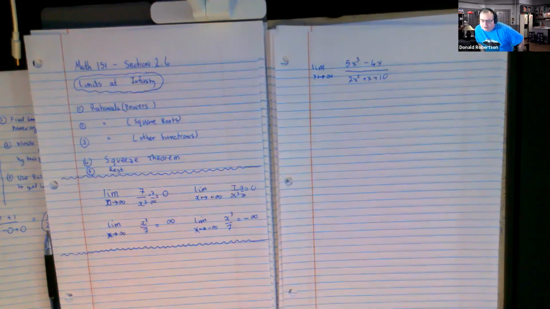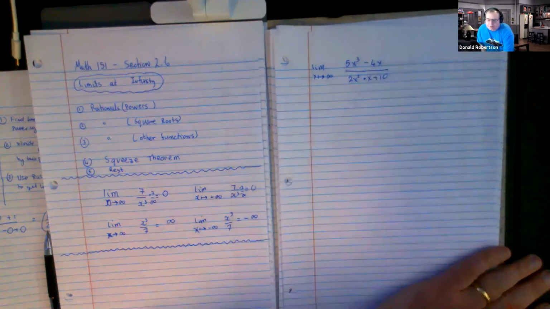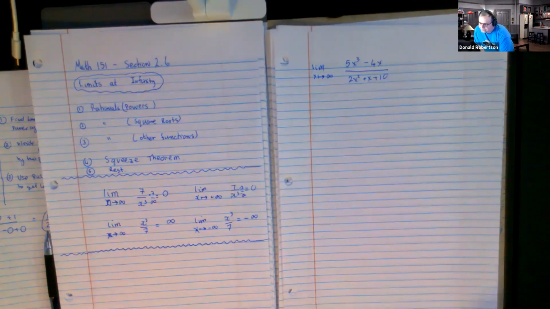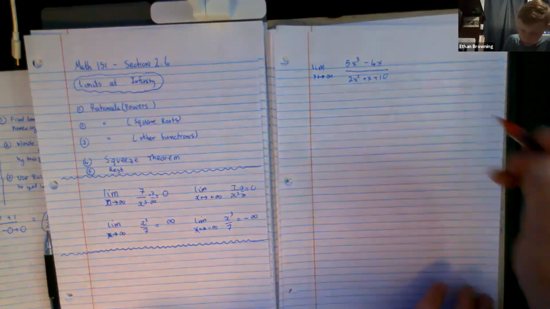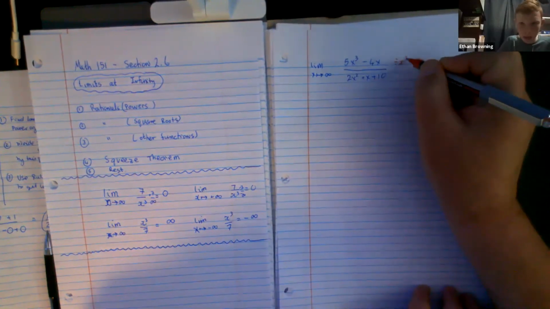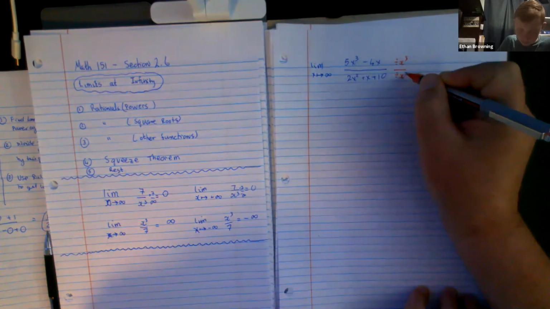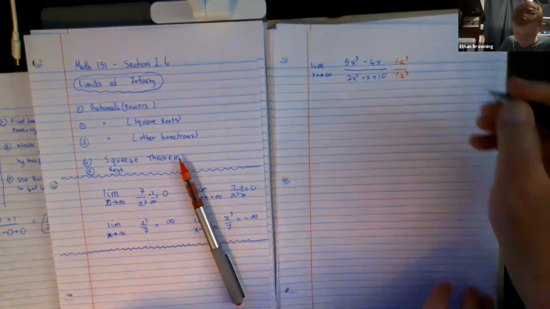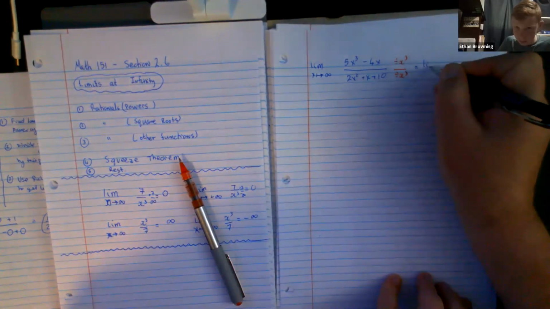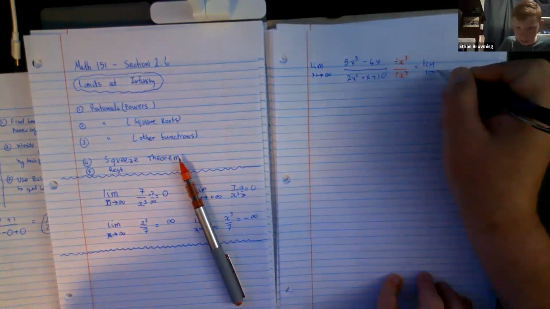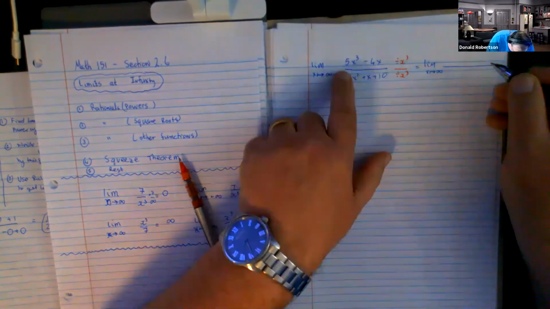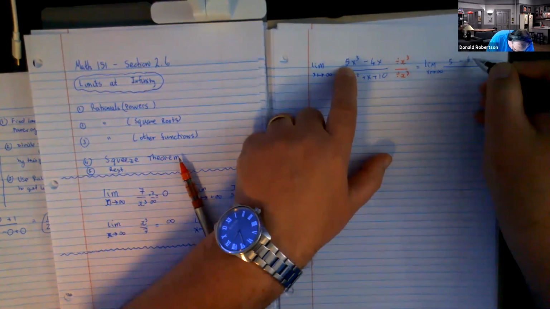Okay, doesn't look that different from the ones we've been doing. The answer is going to be quite interesting. What do I divide top and bottom by in this case? X cubed. You get 5, take away 4 over.